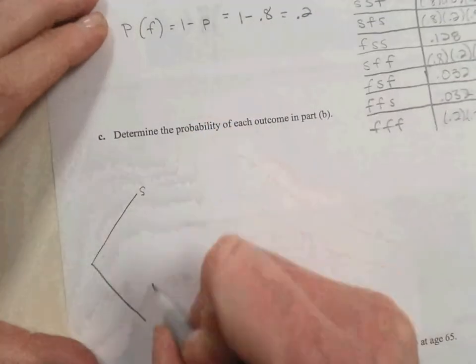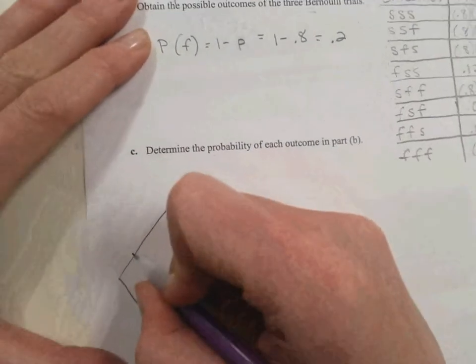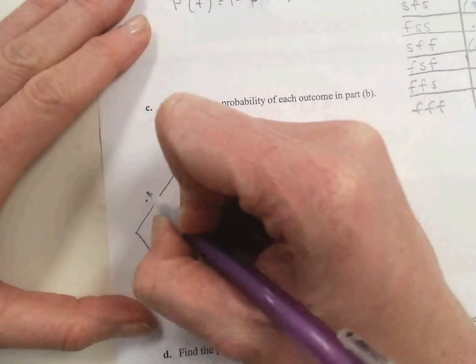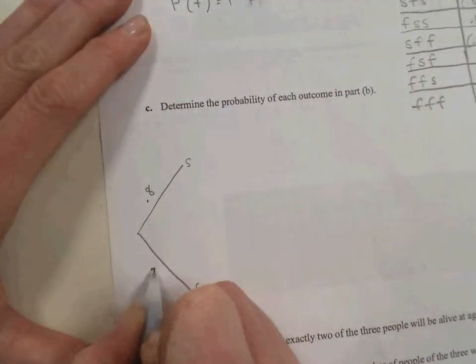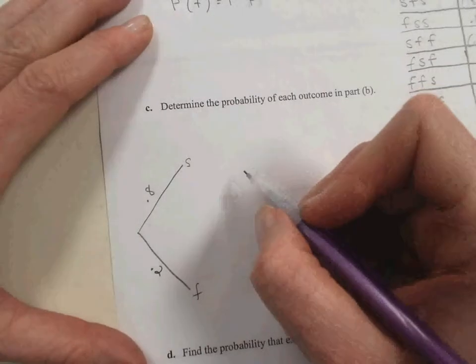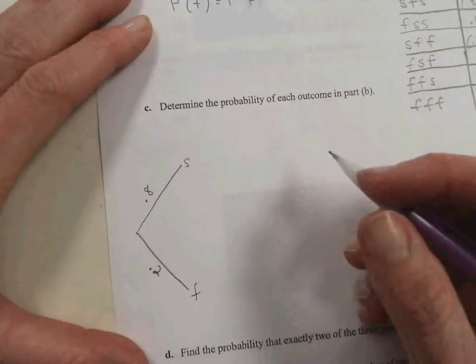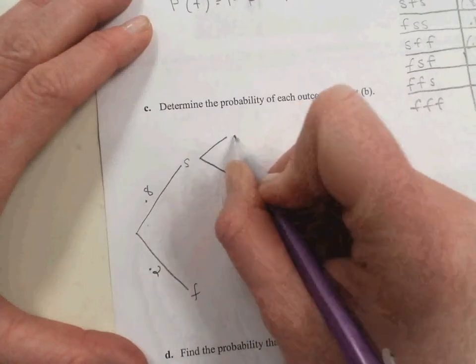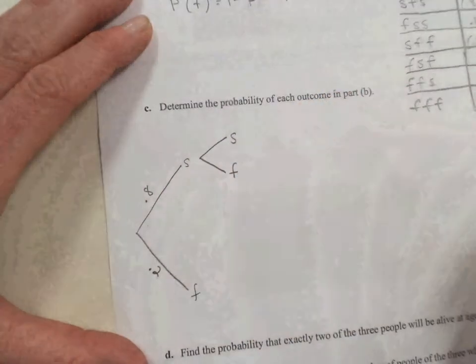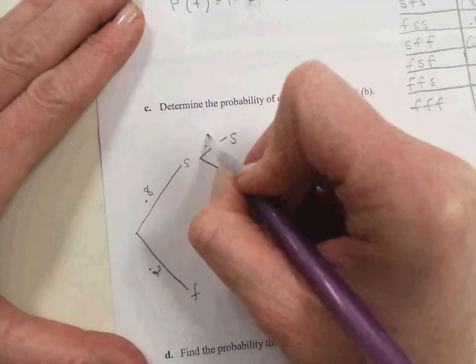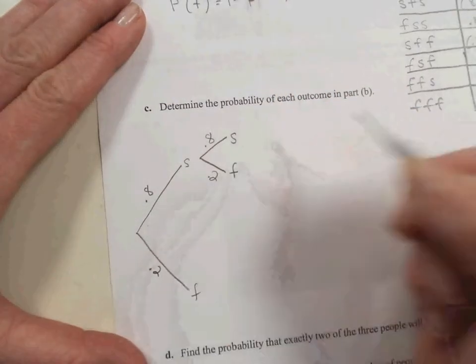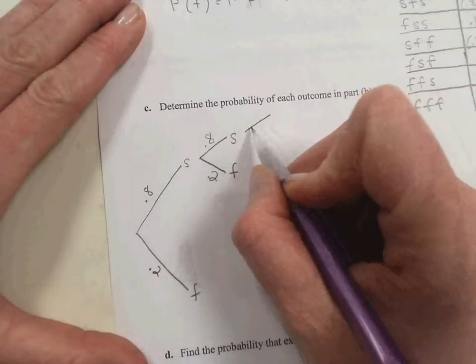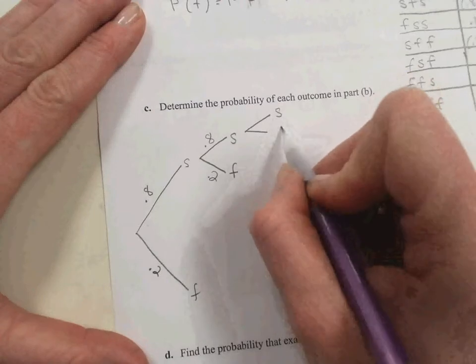So we're just going to list this out. Success, fail. Probability of success would be 0.8. Probability of fail would be 0.2. That would be for our first trial. Then we go to our second trial, still two possible outcomes. And lastly, our third trial.